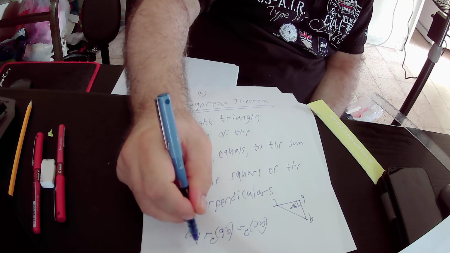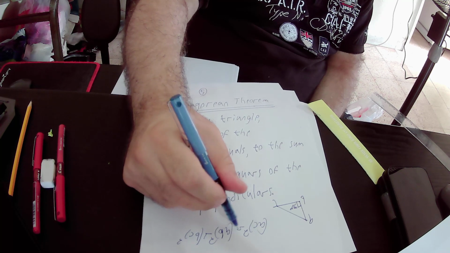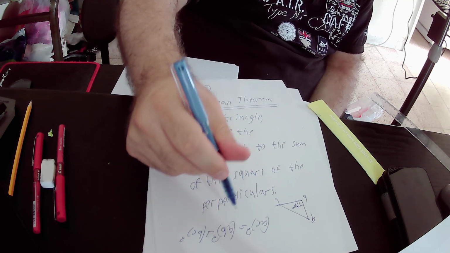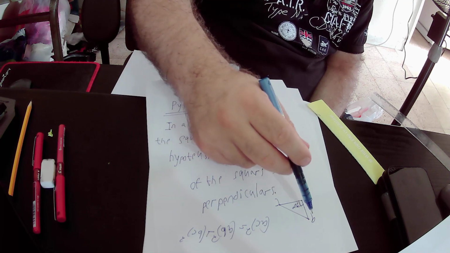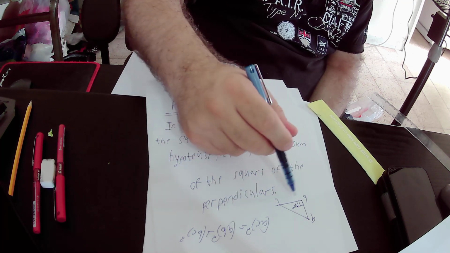Okay, the square of the hypotenuse AC square equals the sum of the squares of the perpendiculars, that is to say AB square plus BC square.